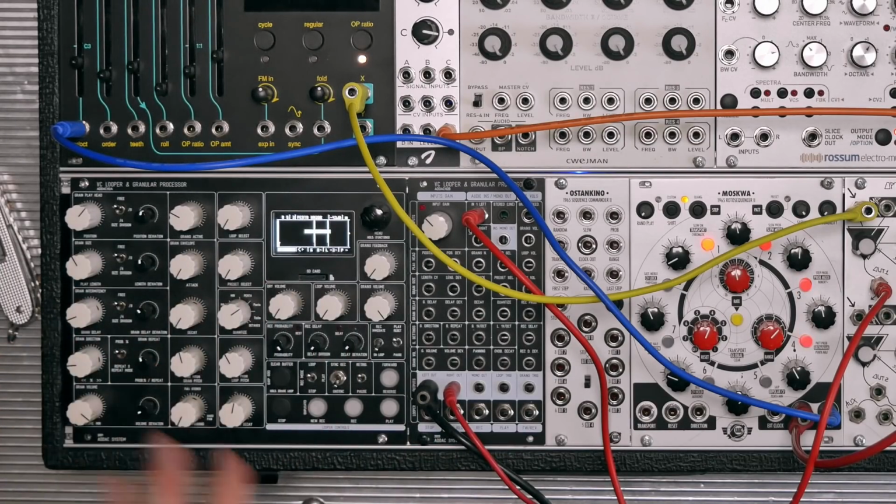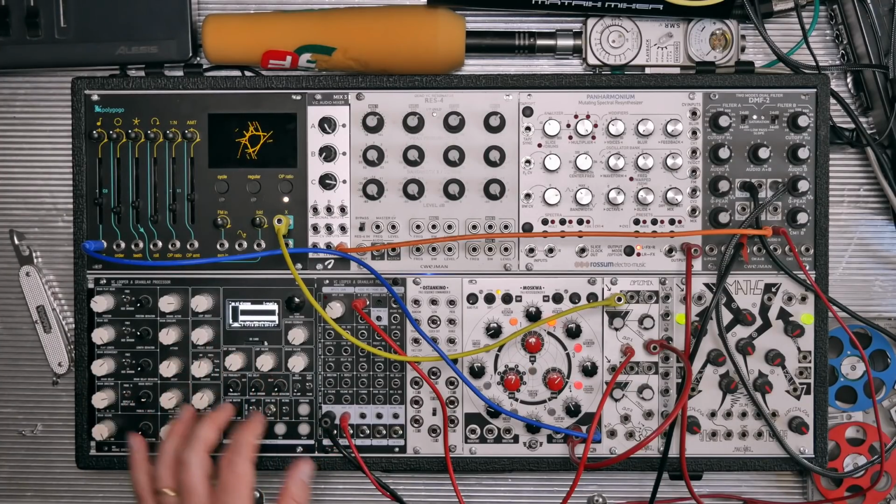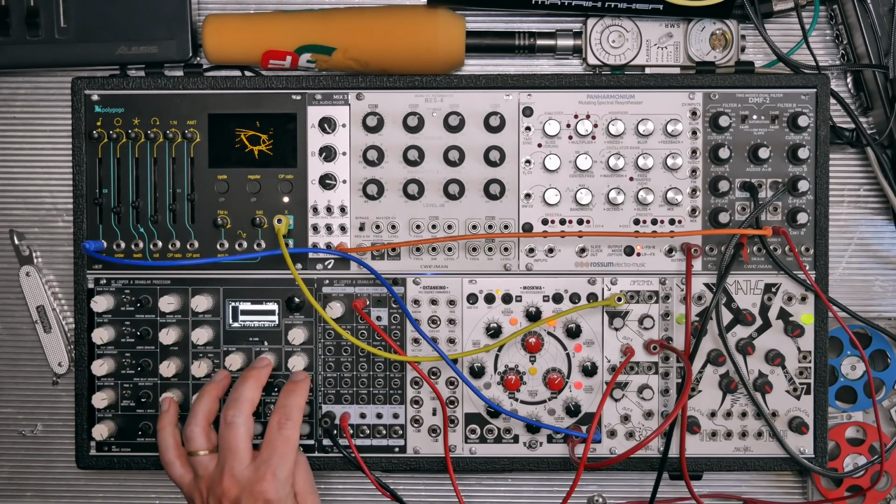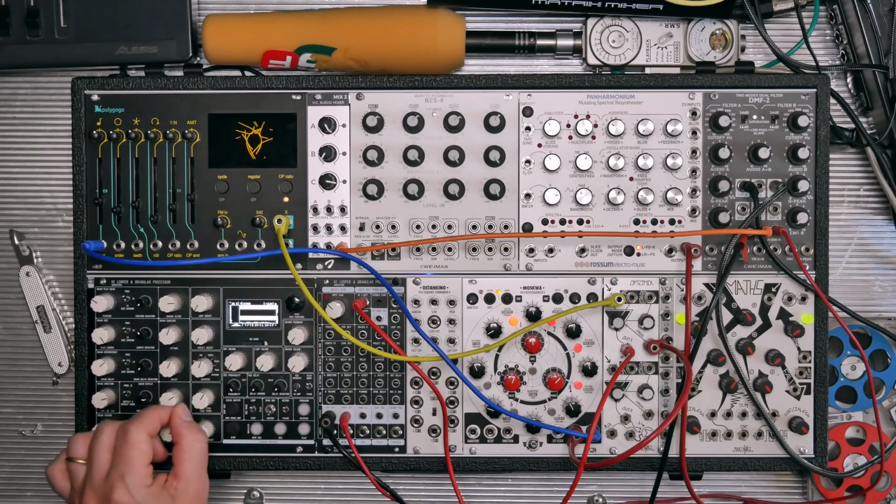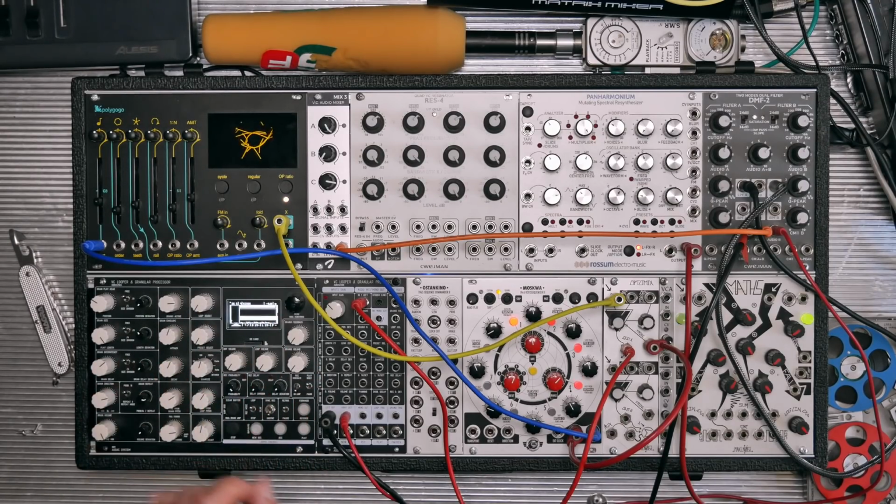Let me show you some basic functions. The signal path of the VC Looper is input, loop, grains. So you can't feed from the input directly to the grains, you have to pass through the loop, which is something you have to get your head around first, but then it makes sense.